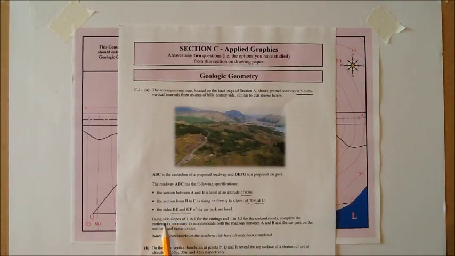Okay, so using side slopes of 1 and 1 for the cuttings and 1 and 1.5 for the embankments, complete the earthworks necessary to accommodate both the roadway between A and B and the car park on the northern and eastern sides. The earthworks on the southern side have already been complete.